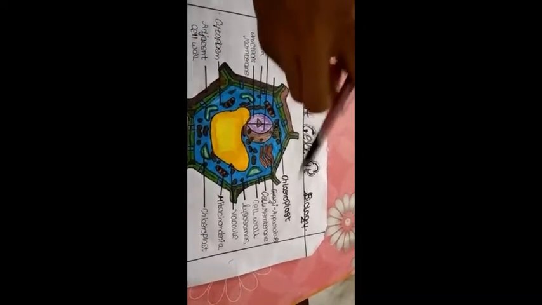Now next one is the cell membrane. The cell has a double-layered covering called the cell membrane. Now next is the cell wall. In addition to the plasma membrane, plant cells have another rigid outer covering called the cell wall.